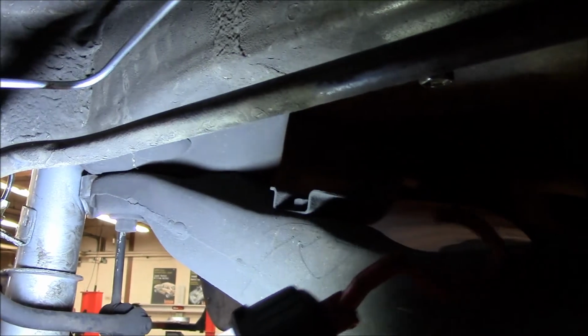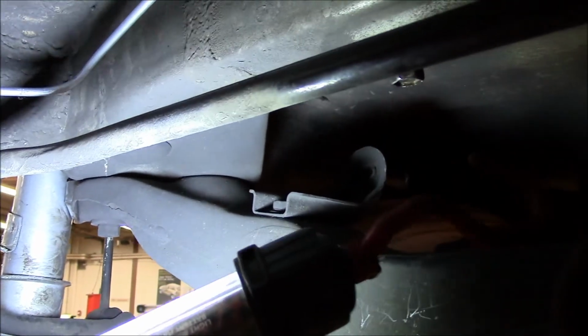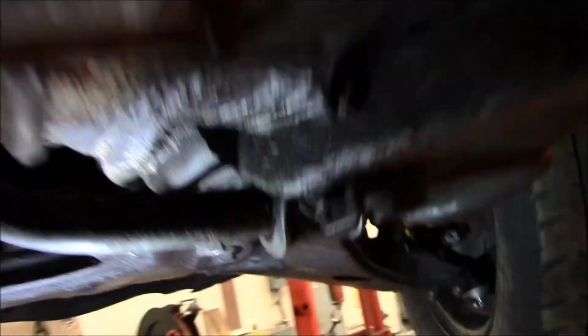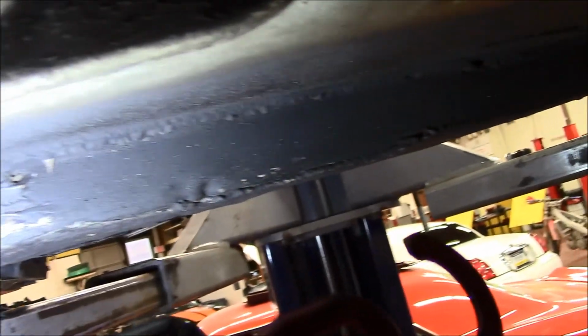The subframe is actually bolted to the body right here. So the body is what's connecting the rear subframe all the way up to where the front subframe is right here. Okay, so no frame rail, just a boxed out section of body that's all welded together to make up a unibody.